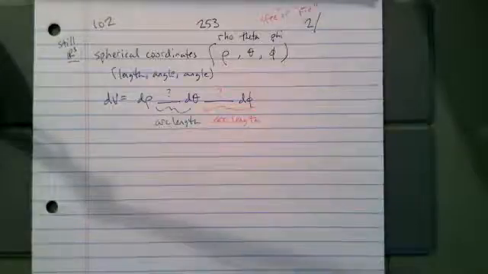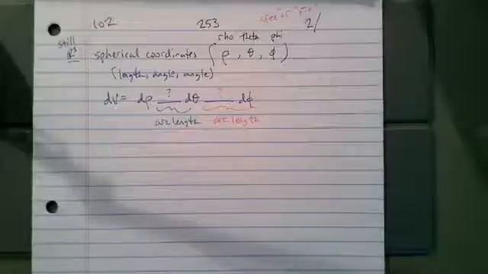And both of those things are going to have to depend on rho, because the arc length is determined by how far we go away from the origin.